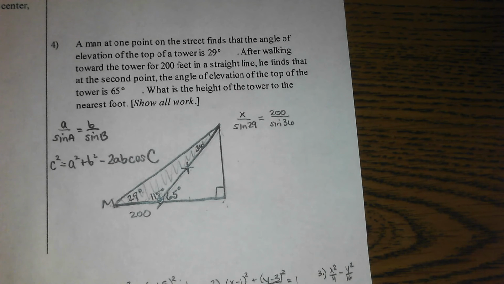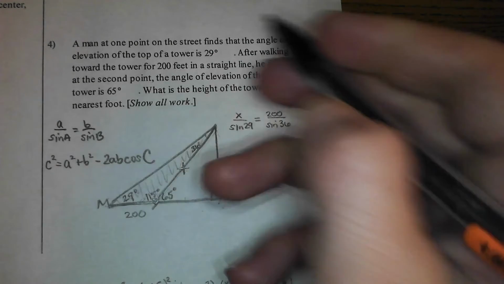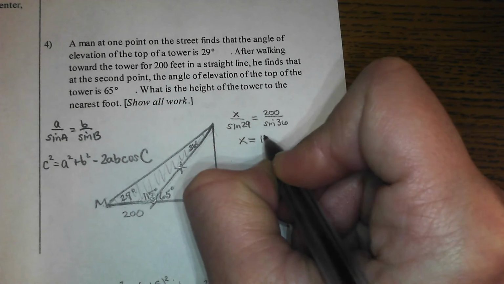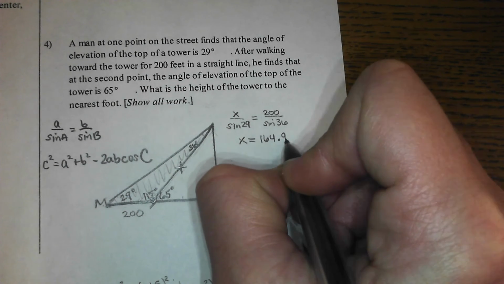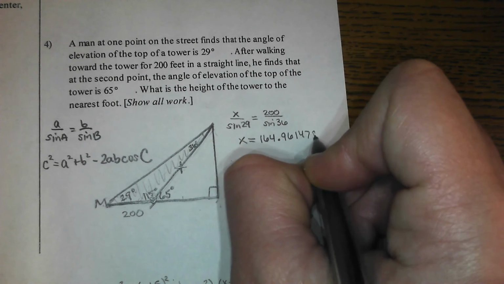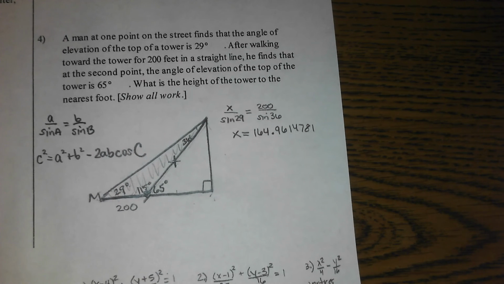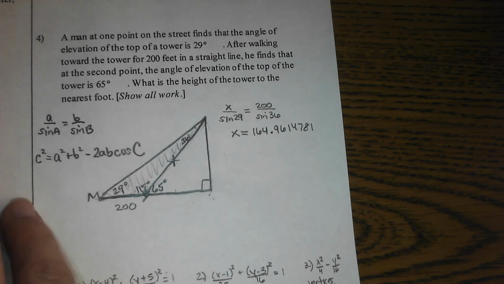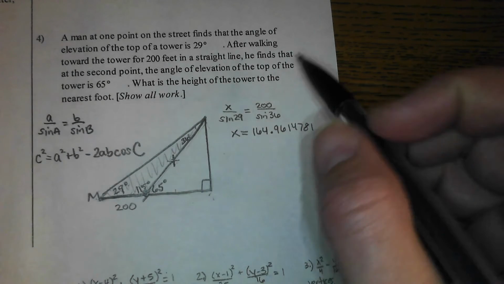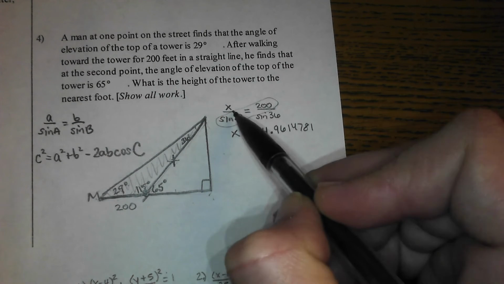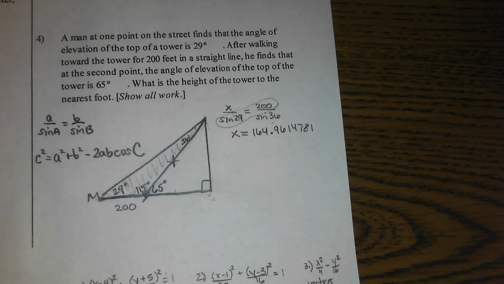Cross multiply 200 times the sine of 29 and then divide that by the sine of 36. Gives you x equals 164.9614781. Good? So I cross multiplied, got that product, and then divided it by sine of 36.